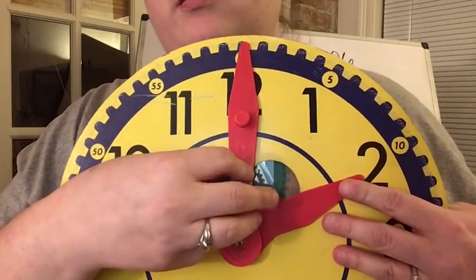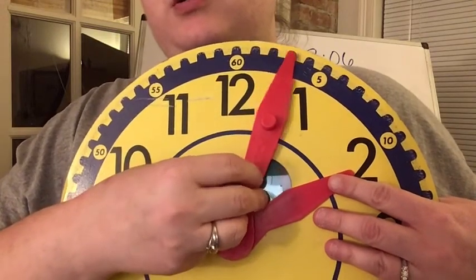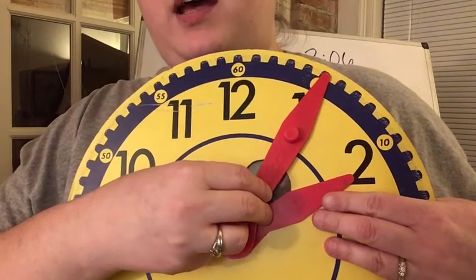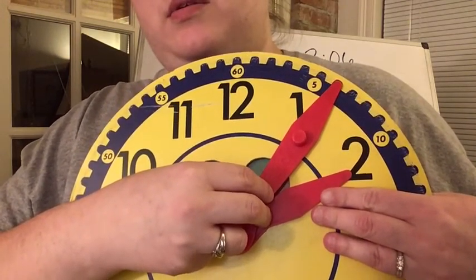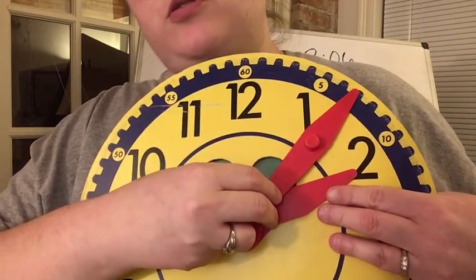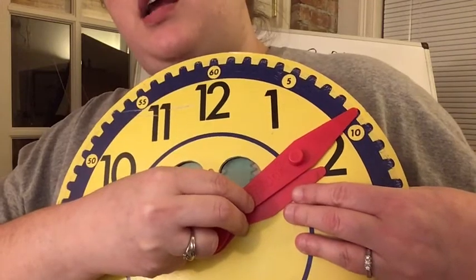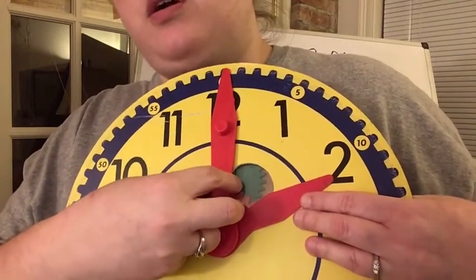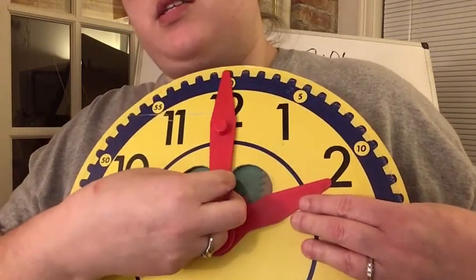Here's 2 o'clock. 2:01, 2:02, 2:03, 2:04, 2:05, 2:06. Okay, and then you could keep going. 2:07, 2:08, 2:09, 2:10. So all of these from 2 o'clock to 2:09 have to have a 0 first.